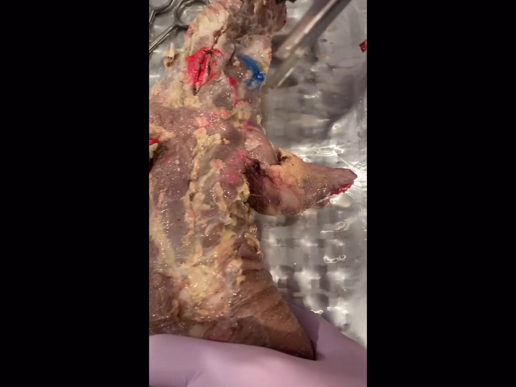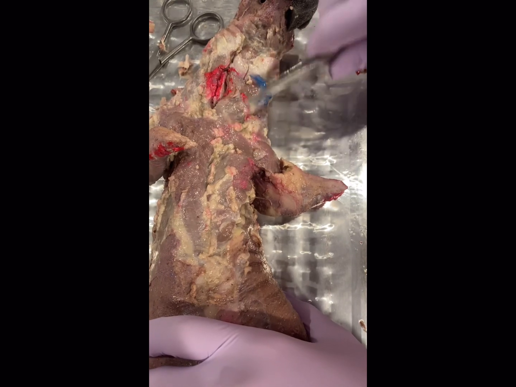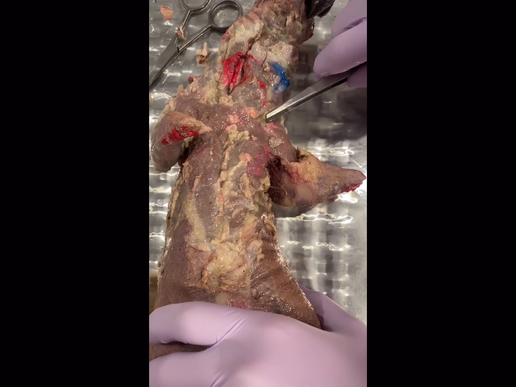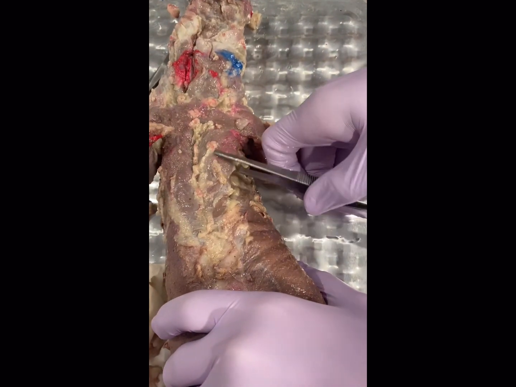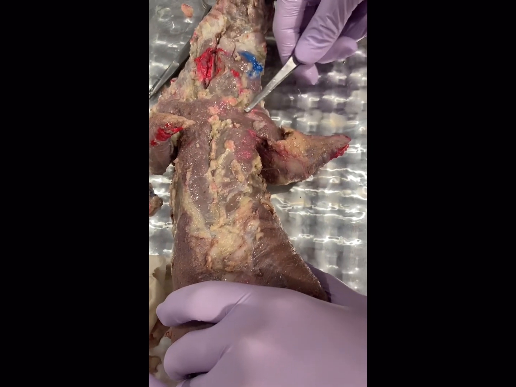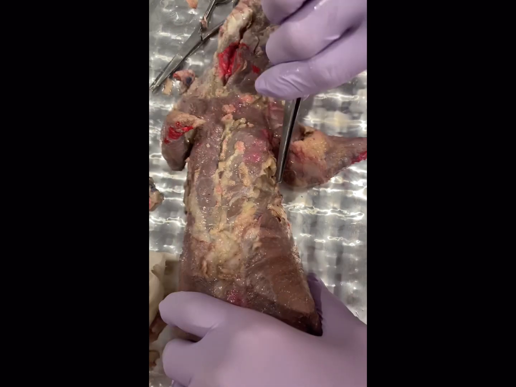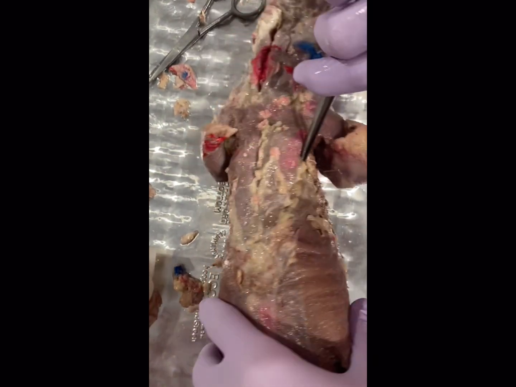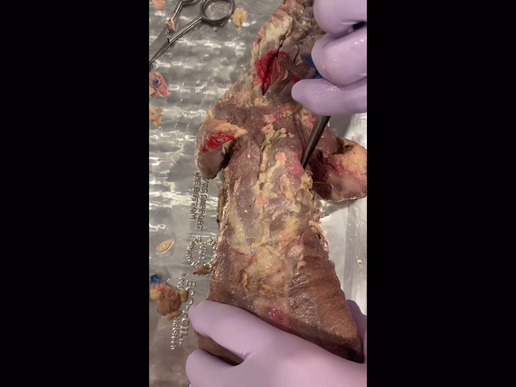Okay, so now we're moving on to the chest muscles. And in the mink, the pectoralis minor is bigger than the major. You could see here, this one right here is going to be the pectoralis minor. Up here, we have the pectoralis major. And the muscle right here, to remove the fat, is called the serratus ventralis.